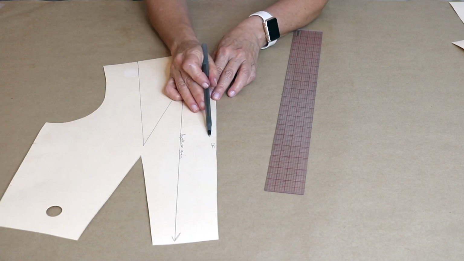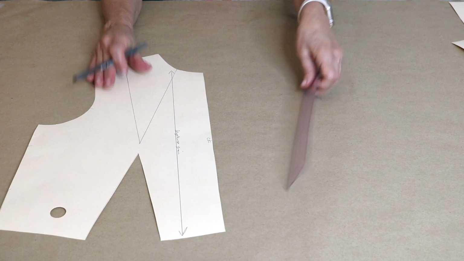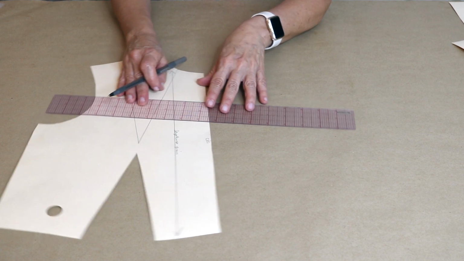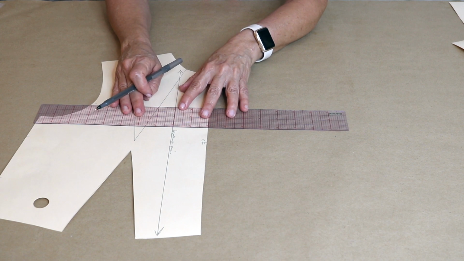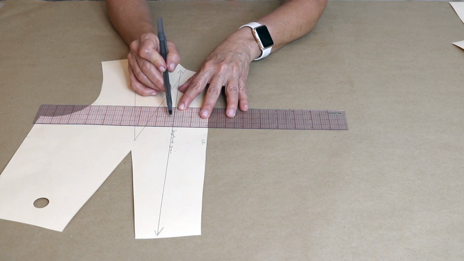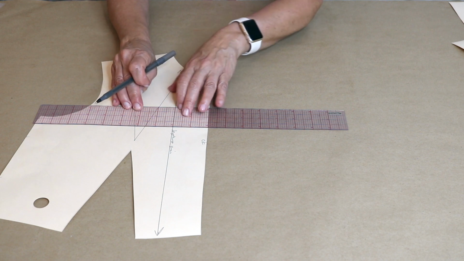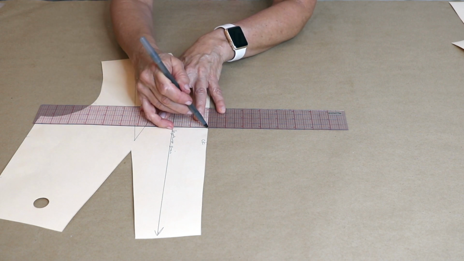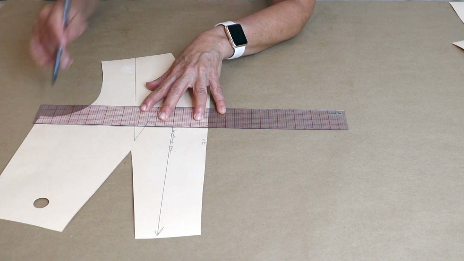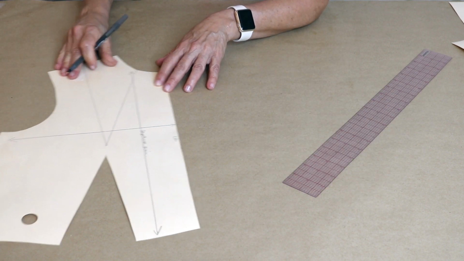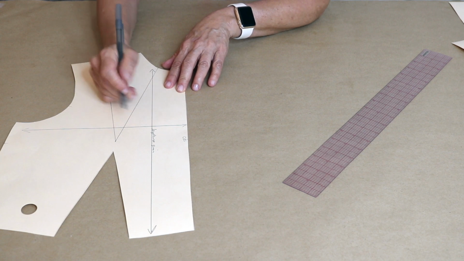Now I need to get the crosswise grain, and that would be perpendicular to the lengthwise grain. I'm going to take my ruler and take the line on one of the heavier markings of my clear plastic ruler and draw a perpendicular line that way. And when I do that, this becomes the crosswise grain.